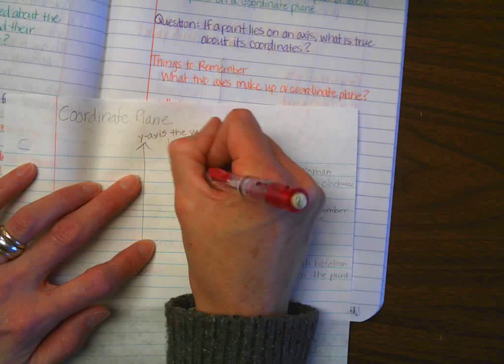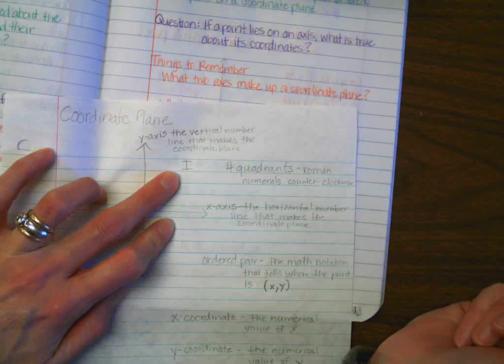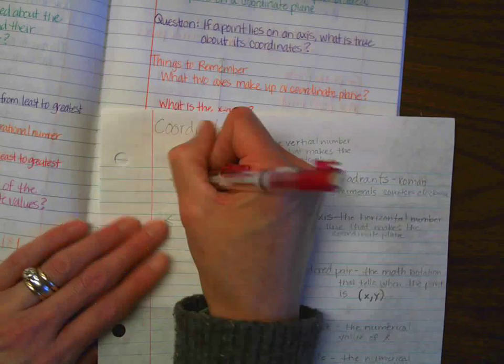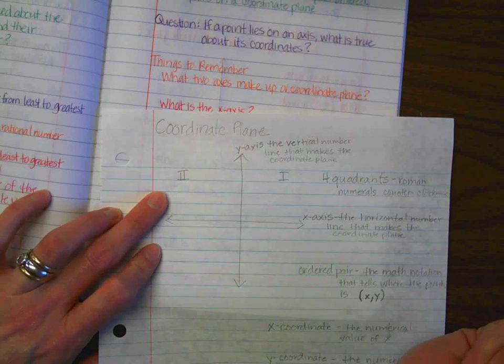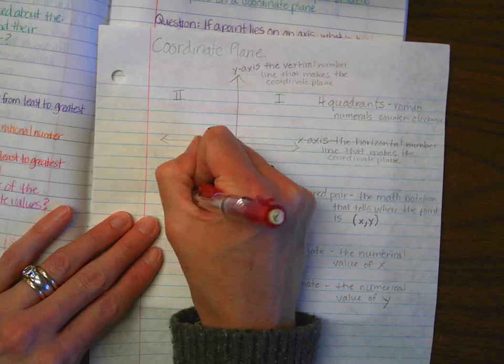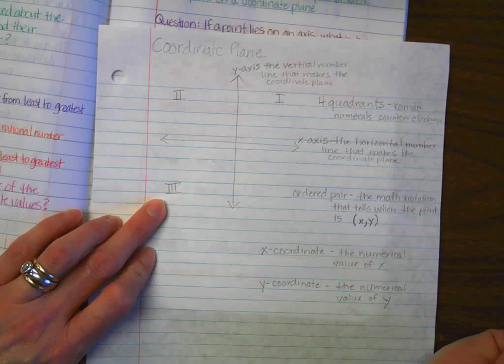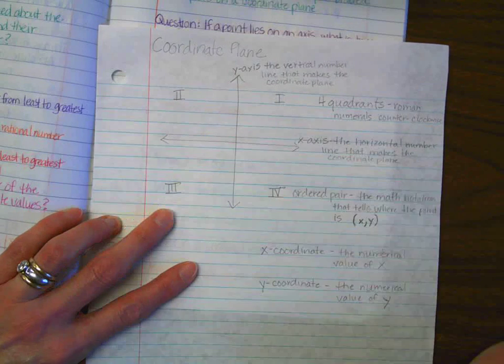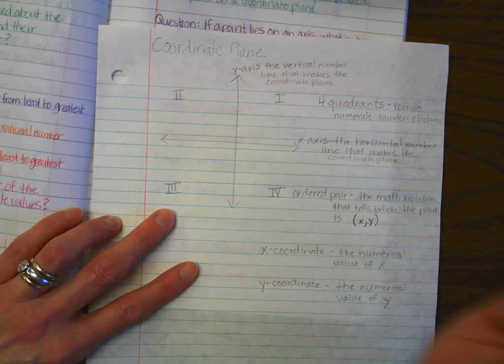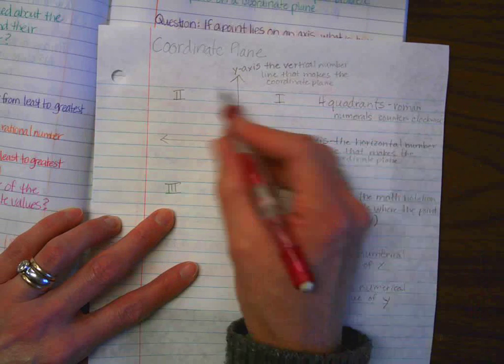Okay, so this is quadrant 1 with the Roman numeral 1. This is quadrant 2 with the Roman numeral 2. This is quadrant 3 with a Roman numeral 3. And this is quadrant 4 with a Roman numeral 4. Okay, so 4 quadrants.